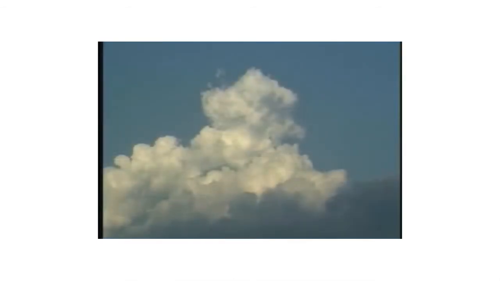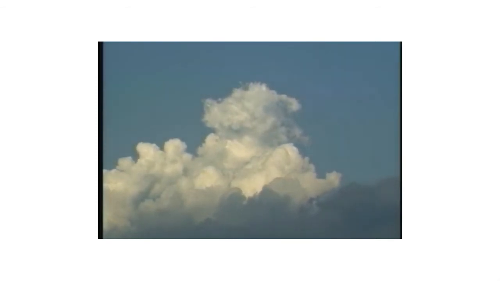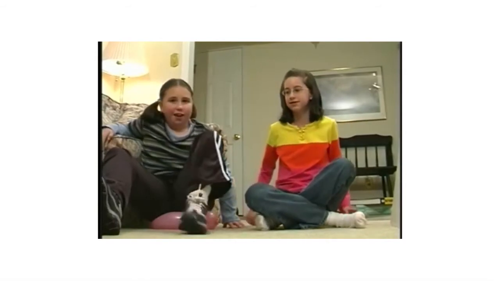When we take weather measurements, we also need to know how much air is on top of us. We don't feel air unless it's moving, but air is strong and sometimes heavy. Look at this. Air is strong enough to hold you on top of a balloon.